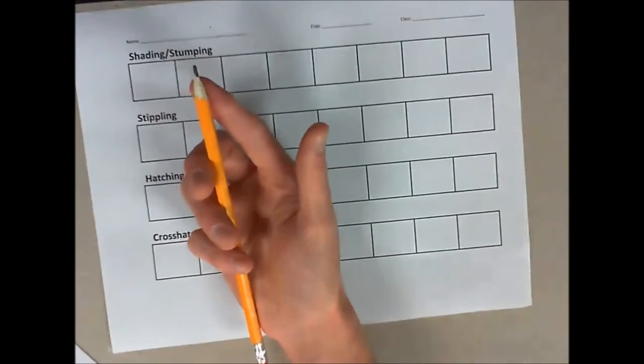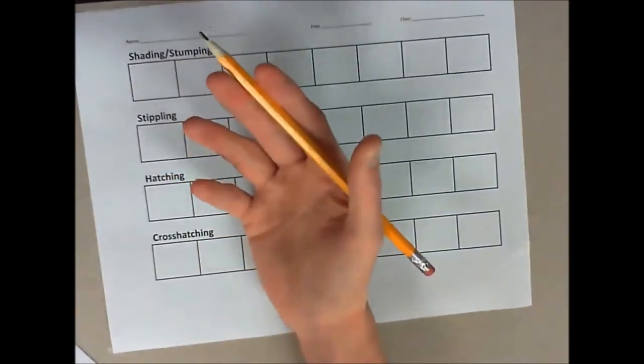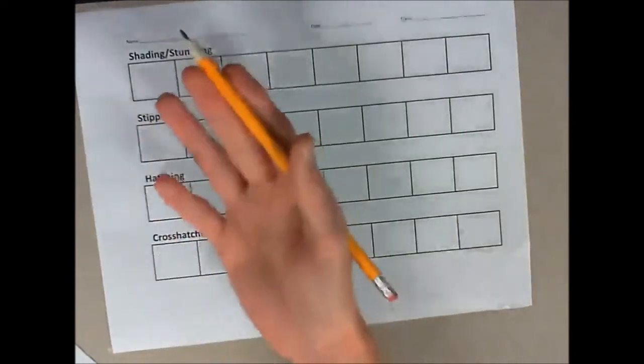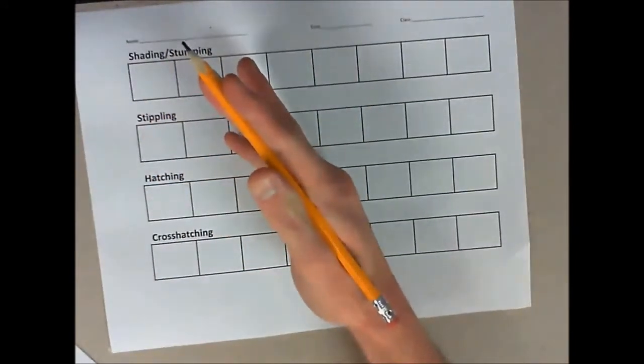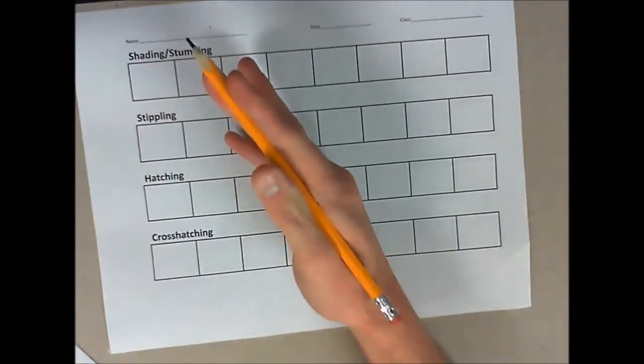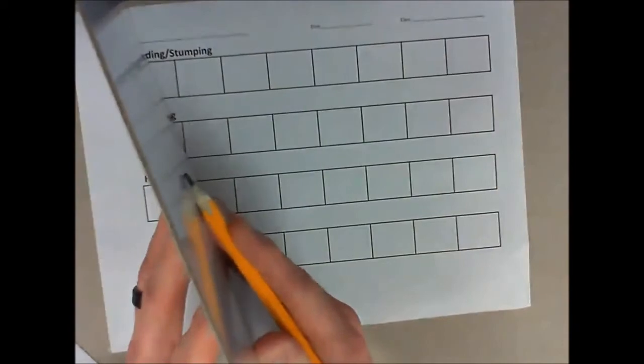This is, yes, technically the correct way to hold your pencil, but to be perfectly honest, it doesn't matter how you hold your pencil as long as the pencil lead is on its side on the paper. I always hold my pencil like this because this is far more comfortable for me, does not put my hand into a cramp, and on top of that, it achieves the exact same result.